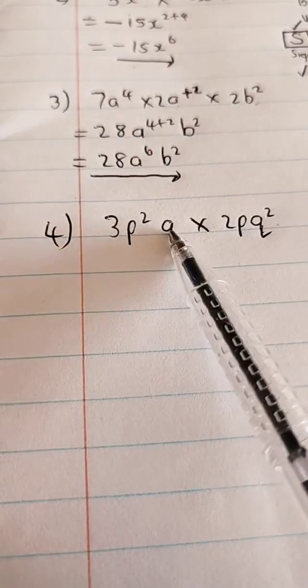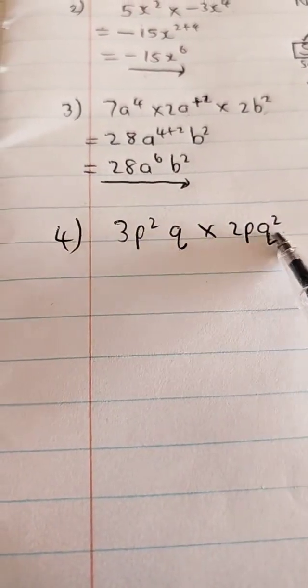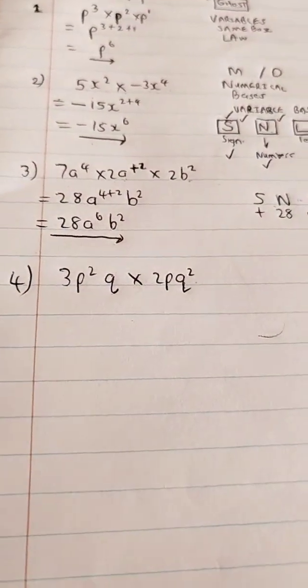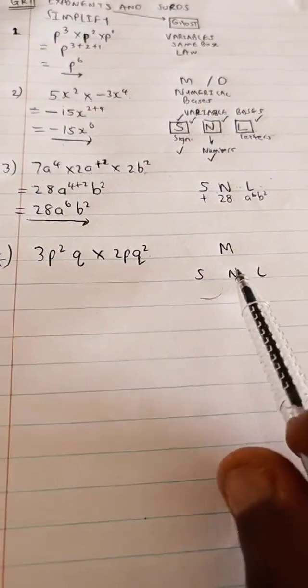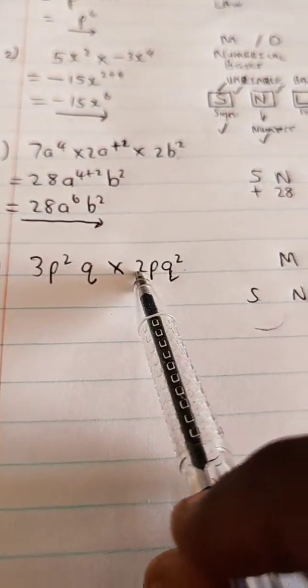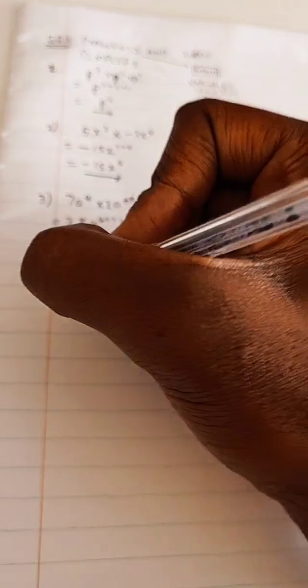3p squared q times 2p q squared. Guys, what are we going to do here? We know we are dealing with multiplication. That's the relationship between the bases. Then what do we do? S, N, L. Sign: multiply the sign. 3 is positive, 2 is positive. So we multiply the sign. Positive times a positive gives us a positive.